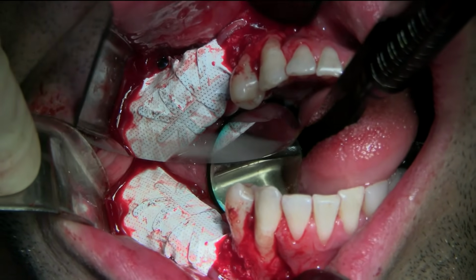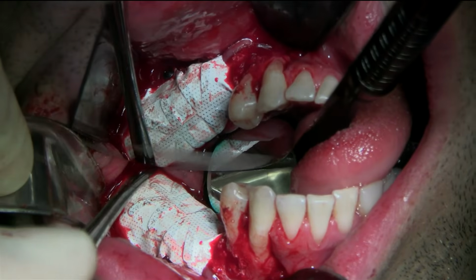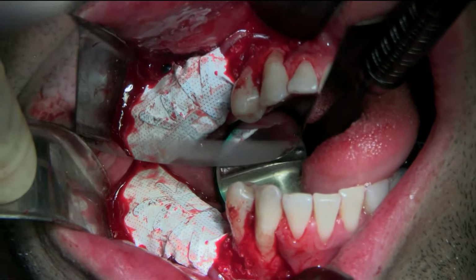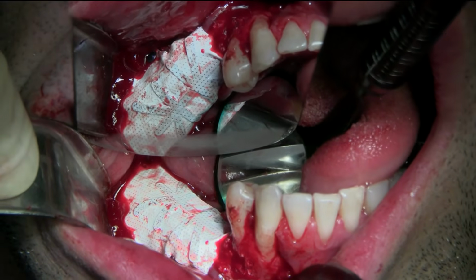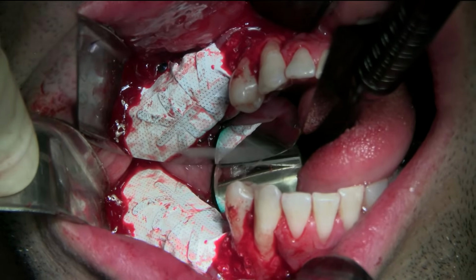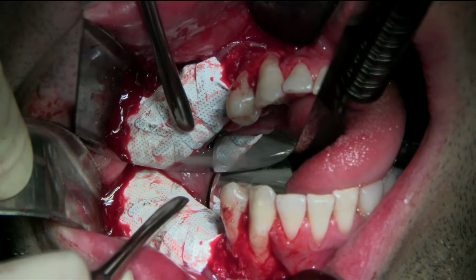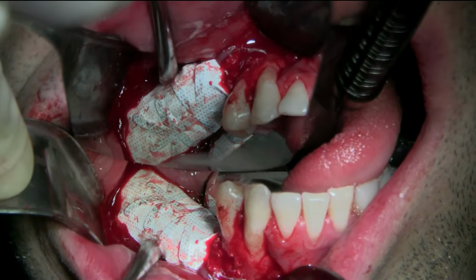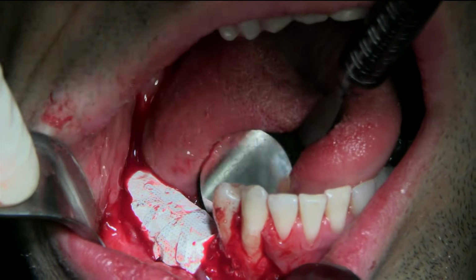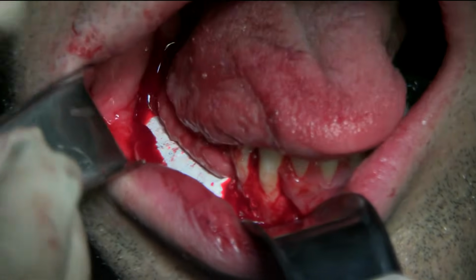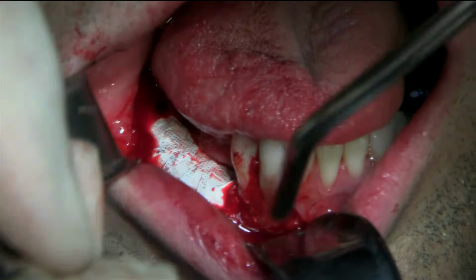Okay, you can see it's really nicely stabilized. It wasn't easy, but we got it, and you see the width. So once we get this done, the width will be such that you could easily place a 4mm implant diameter, maybe even go bigger. But first we have to get there. So that's good. So let me have the membrane. Yeah, that's good.